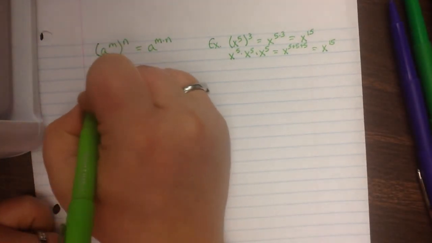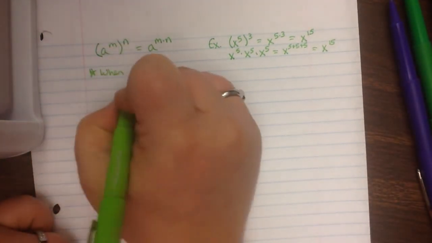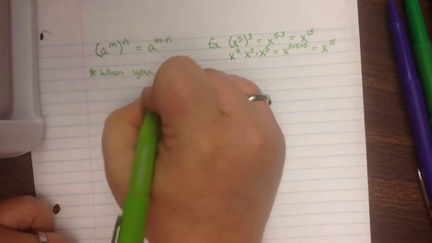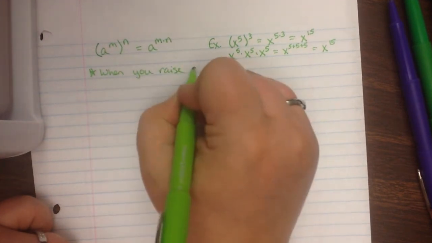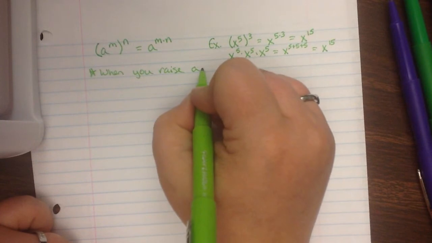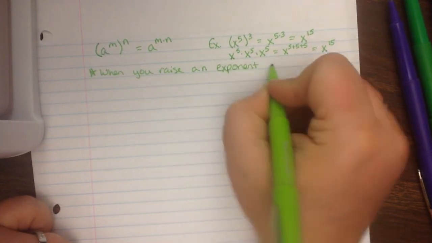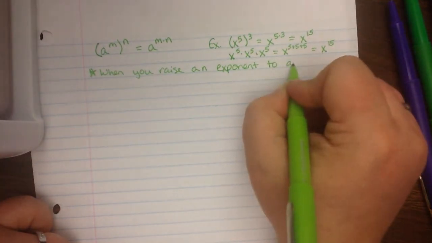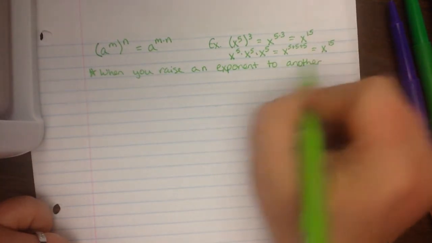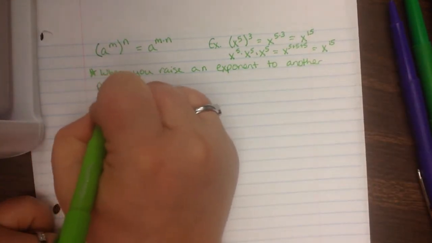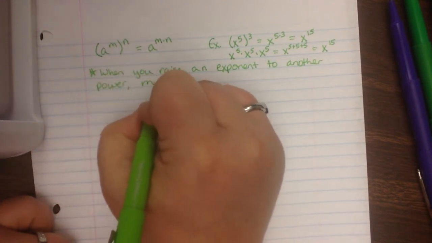So what's happening here is when you raise an exponent to another power, you multiply those exponents.